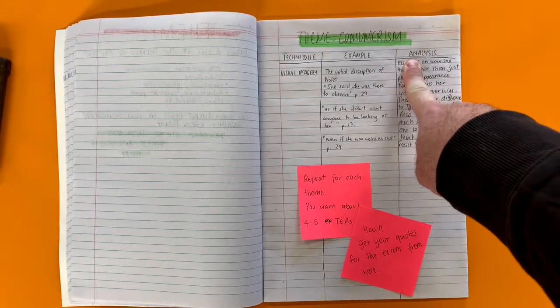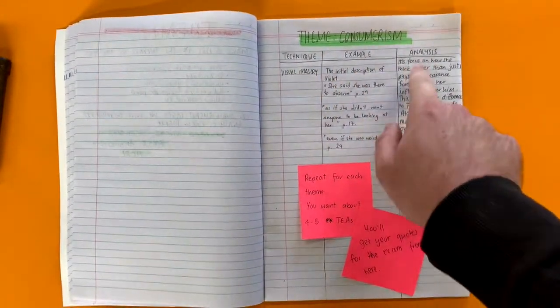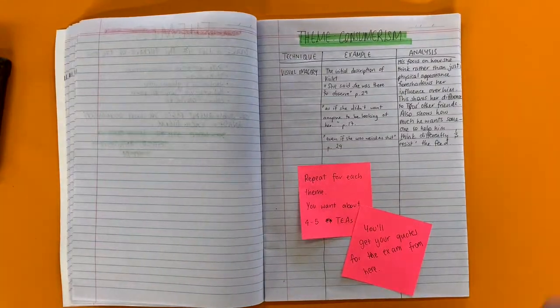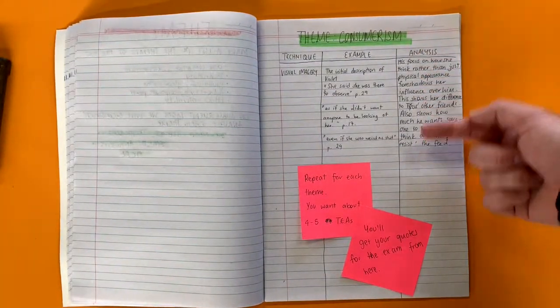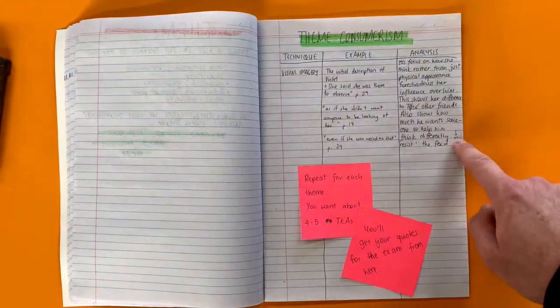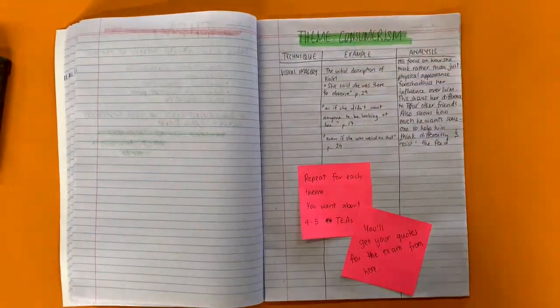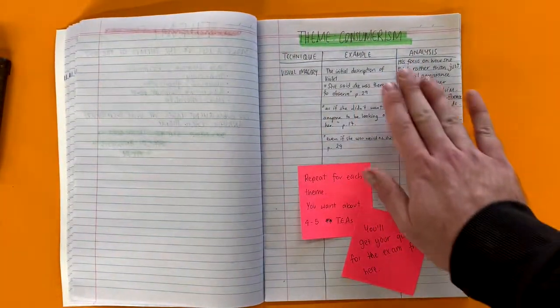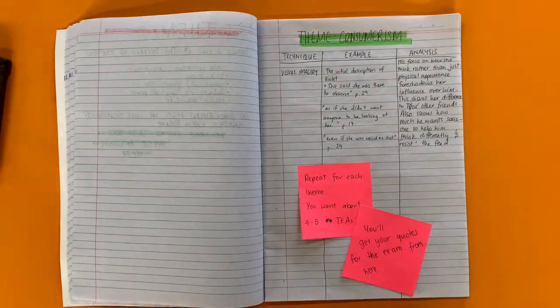Because what we want to do is we want to spill the tea, T-E-A. So we want to make sure that we're talking clearly about how these things influence this theme. And then how this theme and these things influence then our story as a whole.